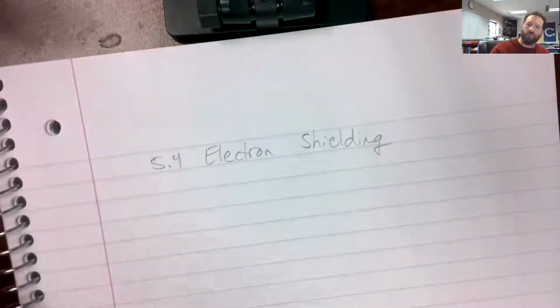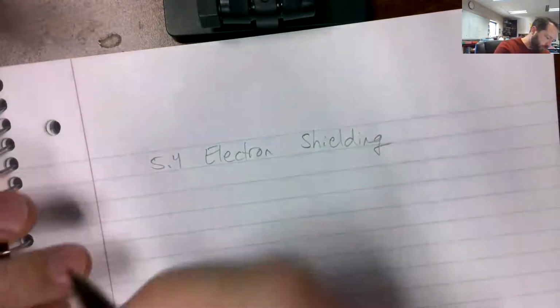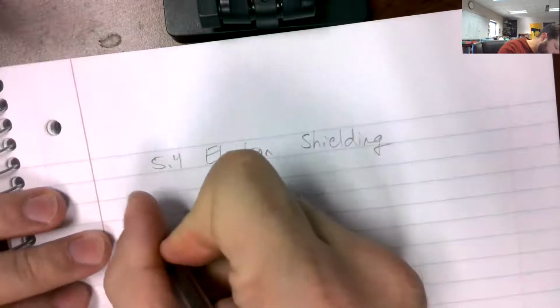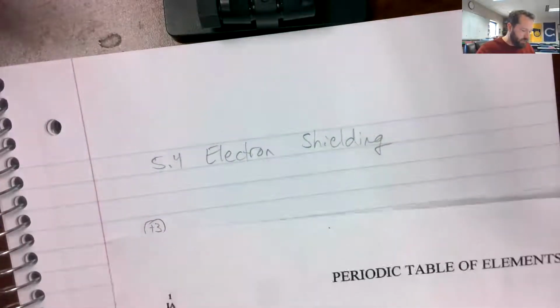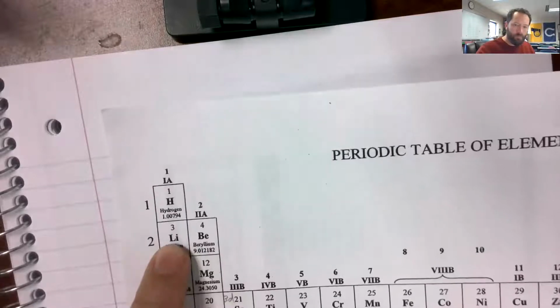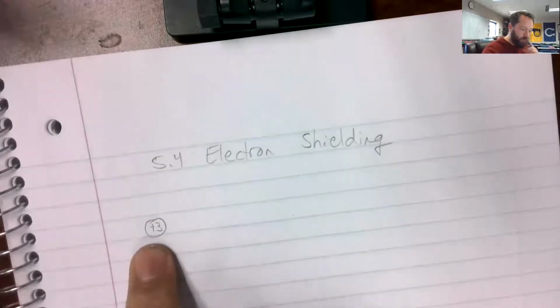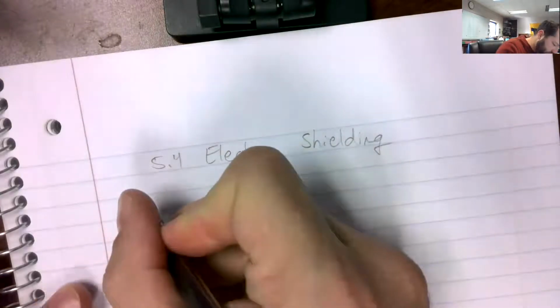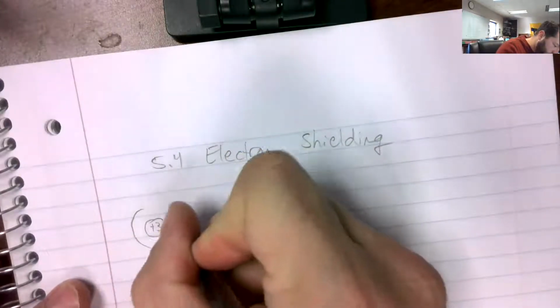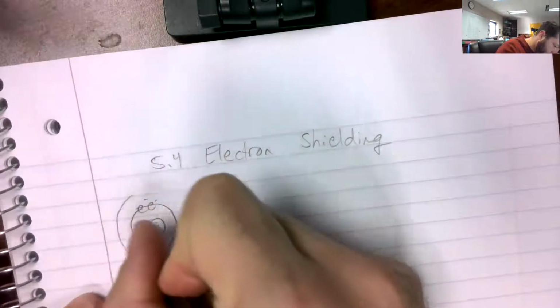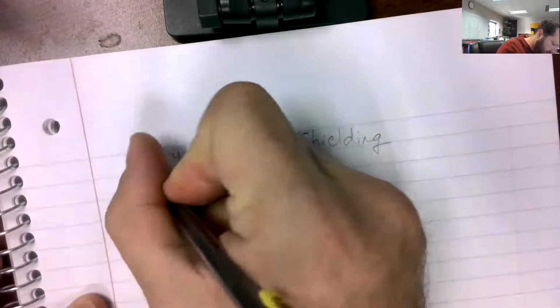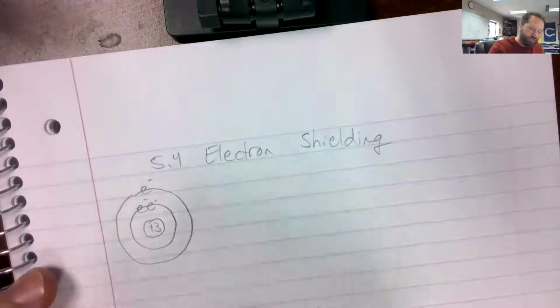Okay, so we'll start off with a little bit of review. So lithium, here's lithium with 3 positive charges. It's like a nuclear charge of 3. And 3 valence electrons.